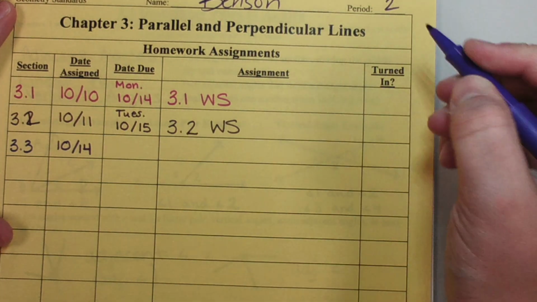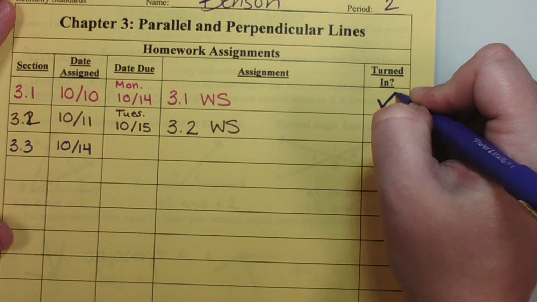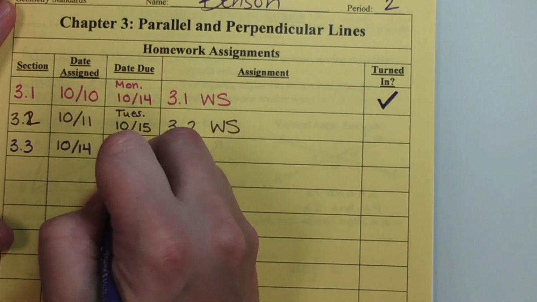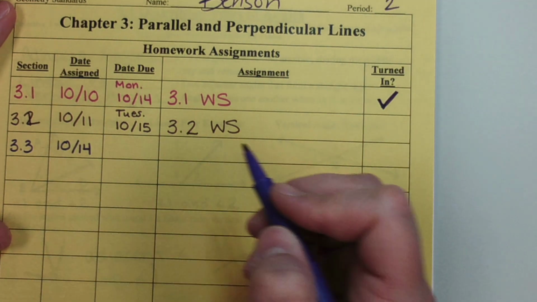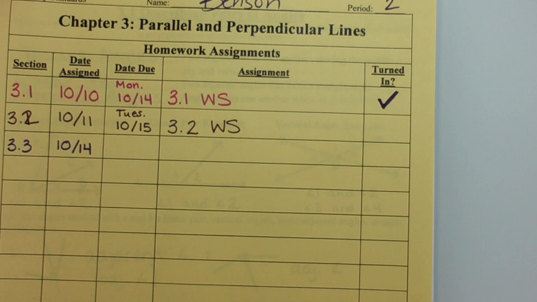Today is the 14th, which means our 3.1 worksheet, our homework, is due today. Now here's one of the big problems about y'all having a 5-day weekend. I give you 2 school days to turn homework in. 2 school days from now is what day? There's no school Wednesday.